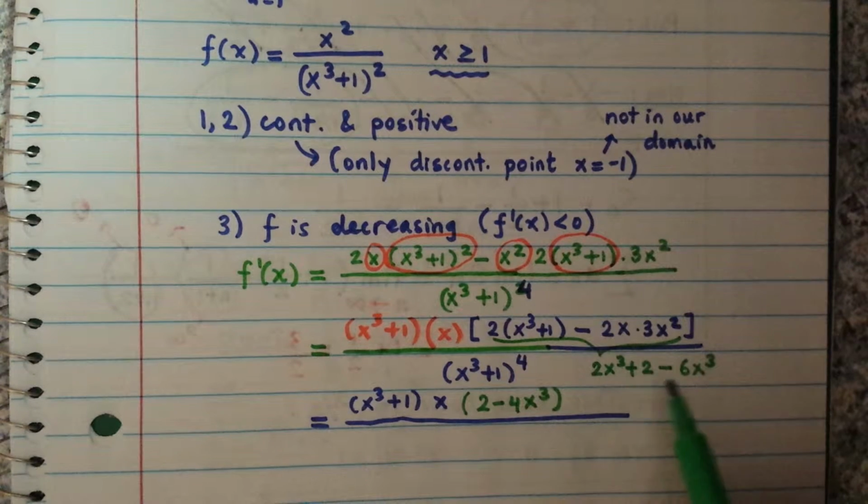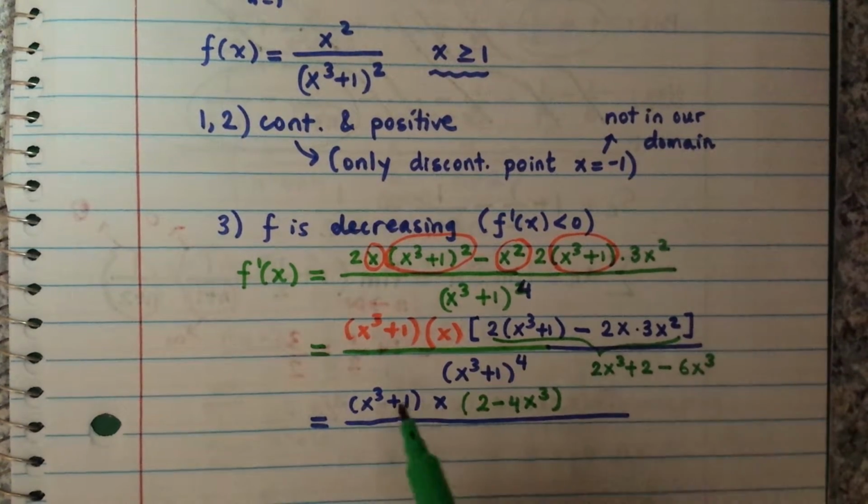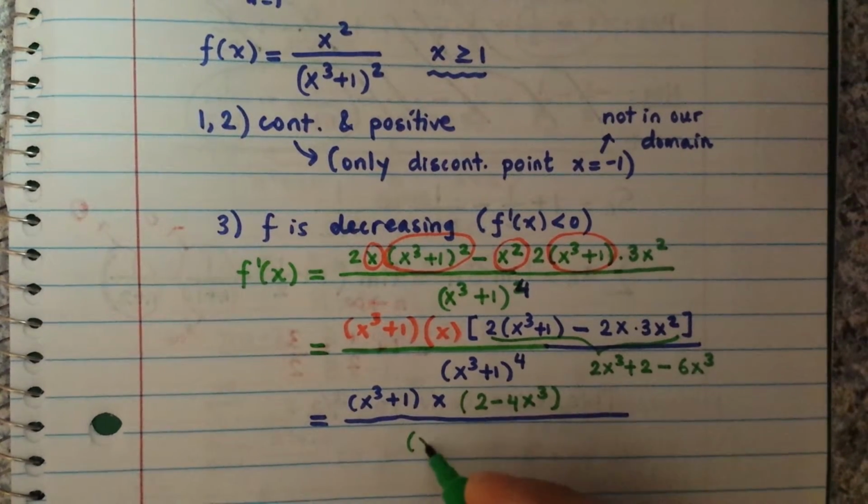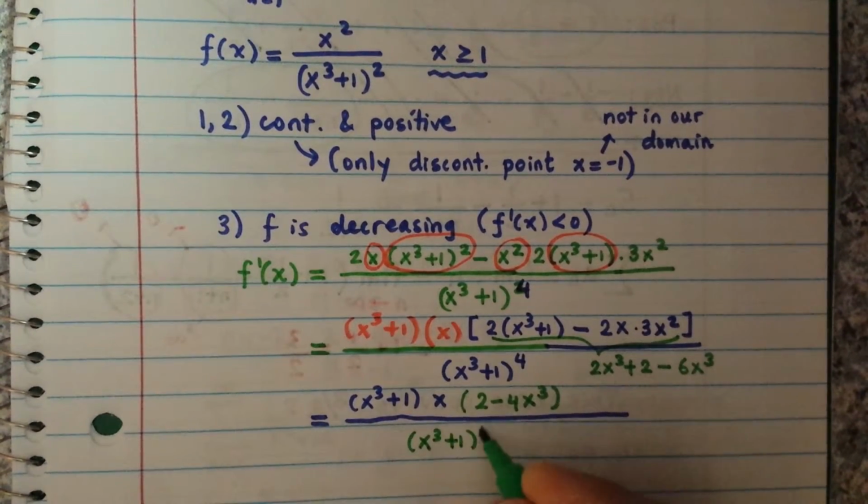So 2x cubed minus 6x cubed will be negative 4x cubed, plus 2, and then I have x in front, and at the bottom I have (x cubed plus 1) to the power 4.